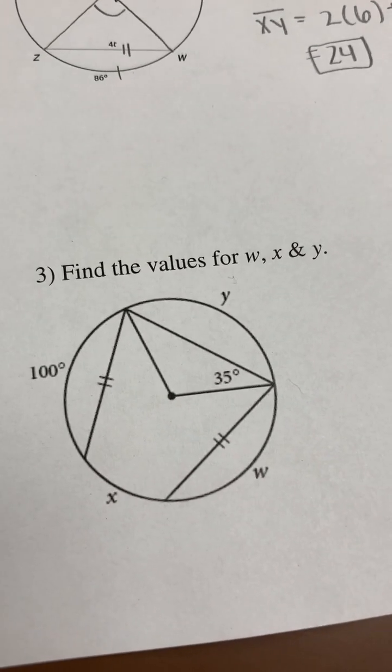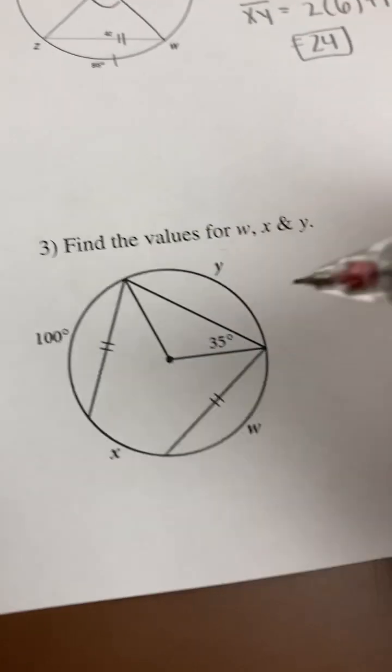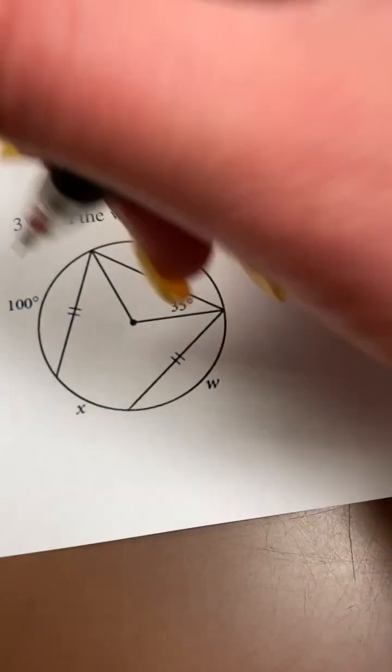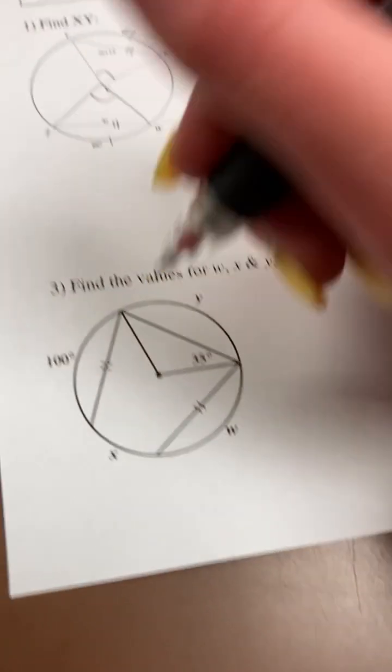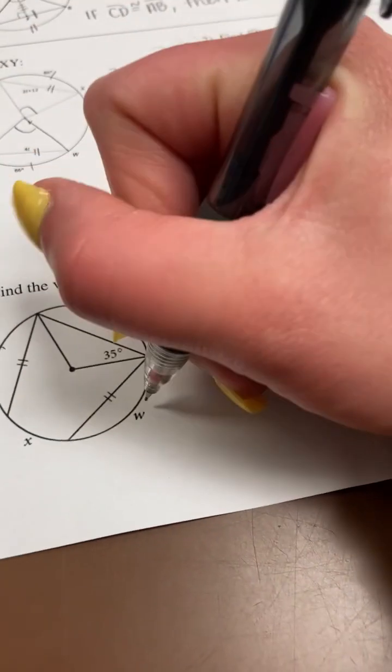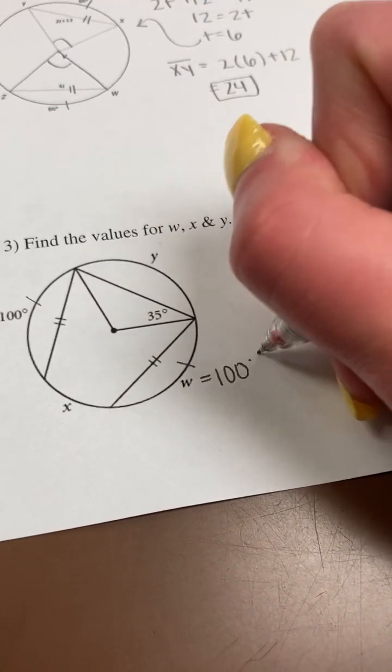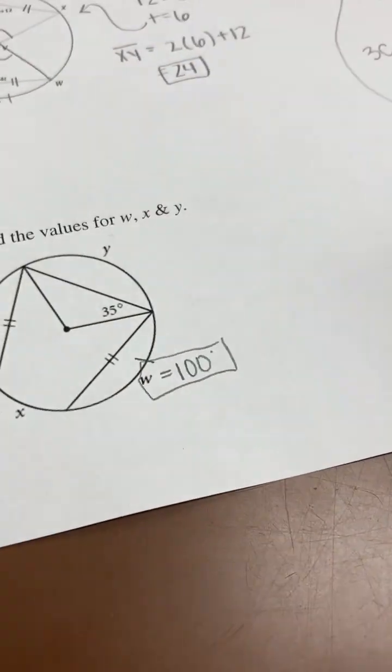So one of these should be really, really obvious, right? I know that W has to be the same as 100, right? Because these chords are the same, so these intercepted arcs have to be the same. So I'm going to put equals 100 degrees for my W, and then I'm going to box that answer.